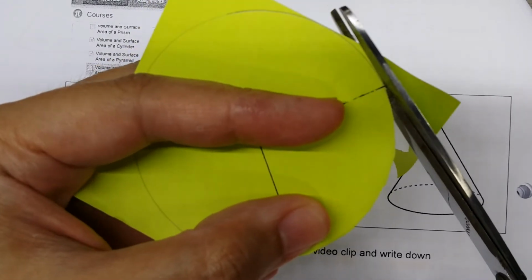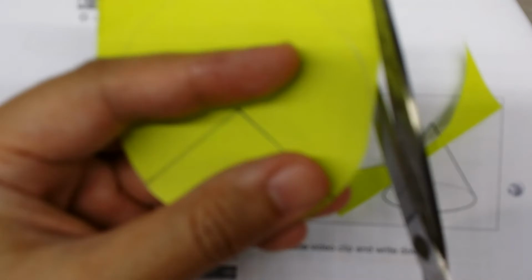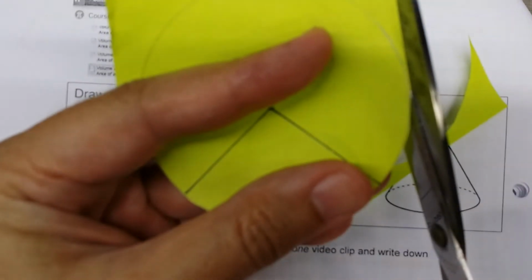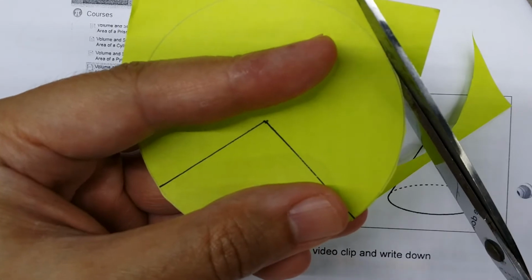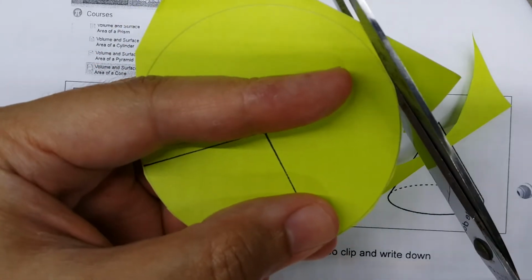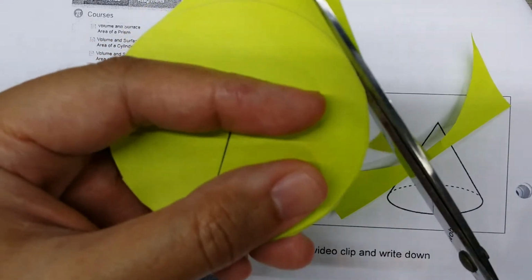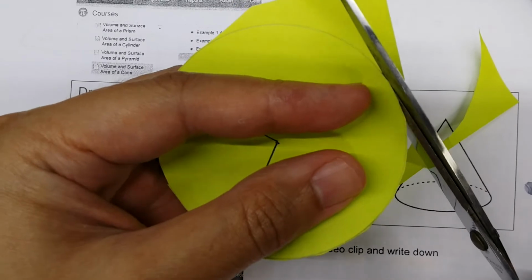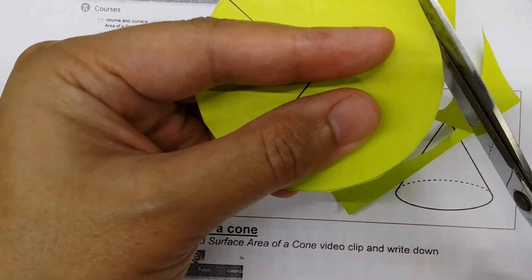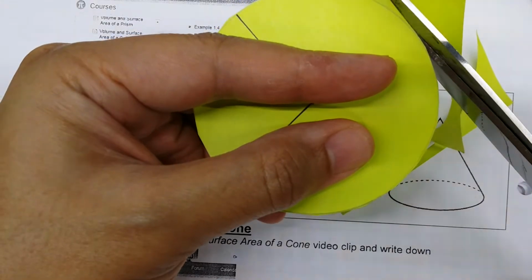You can try this as well. Let's take a piece of paper, draw a circle using your compass. Then I draw two radii. Radii is the plural of radius.